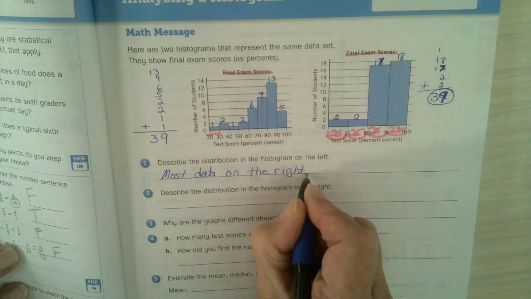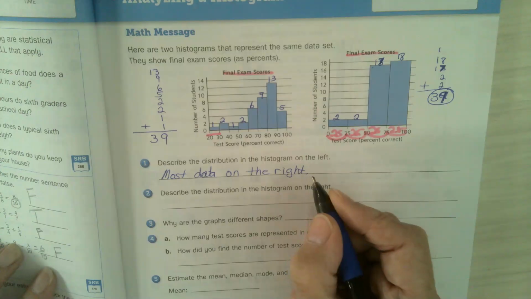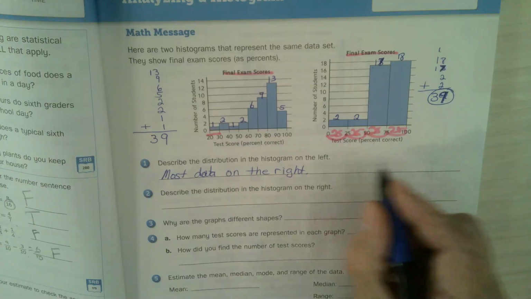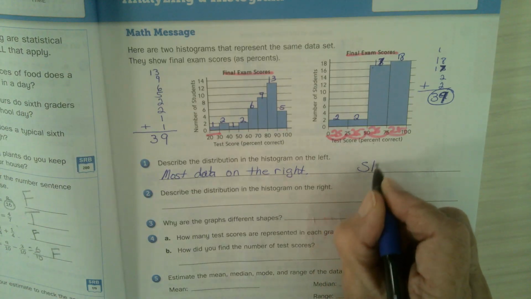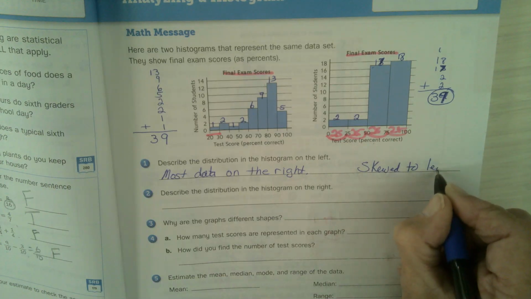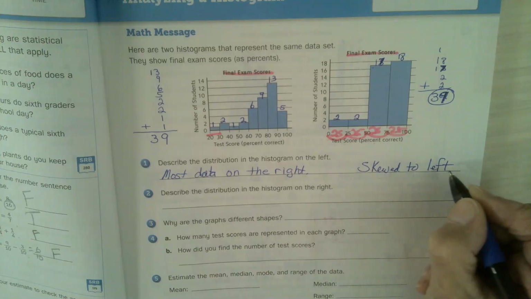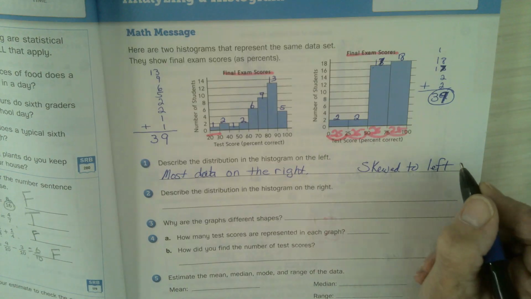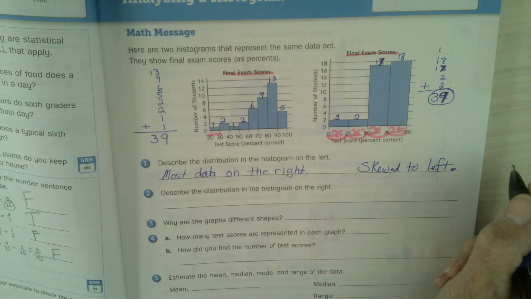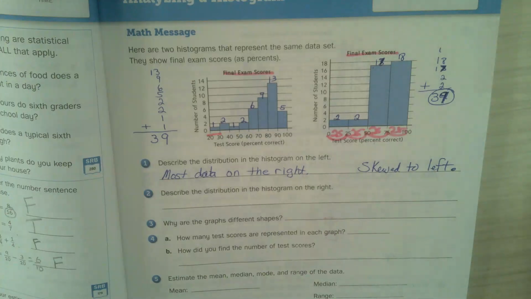Now, kids, we describe that as being skewed to the left. That's called skewed to left. Now, that is on iLearn in 6th grade. They will ask you, is it skewed to the left or skewed to the right? I never could remember which way to go until this.